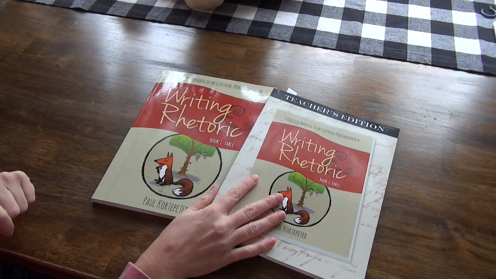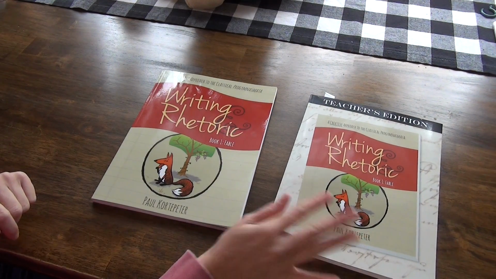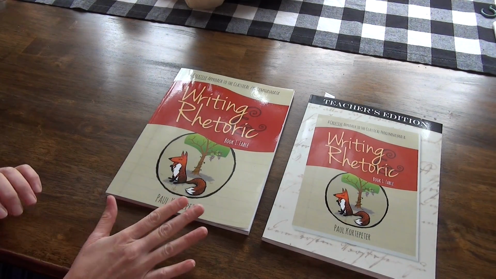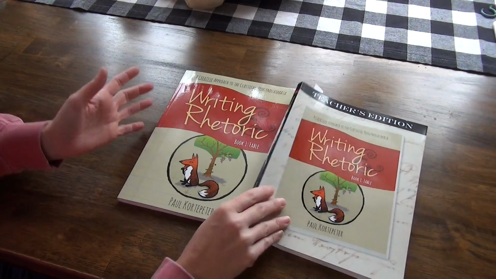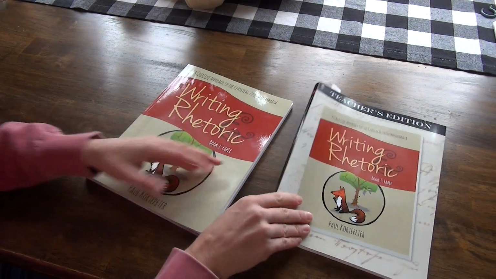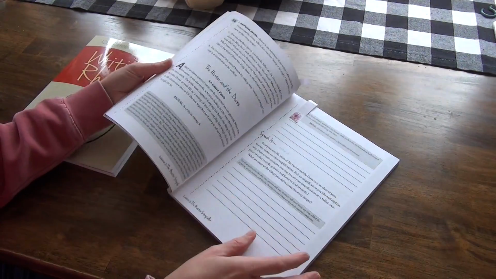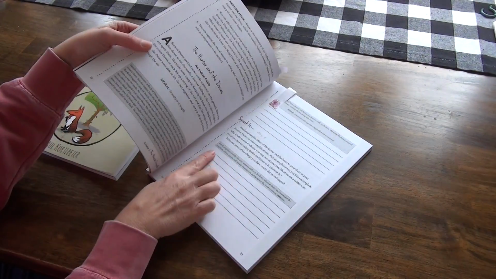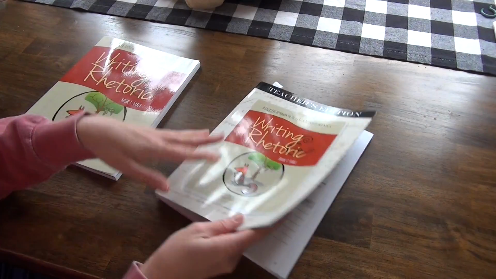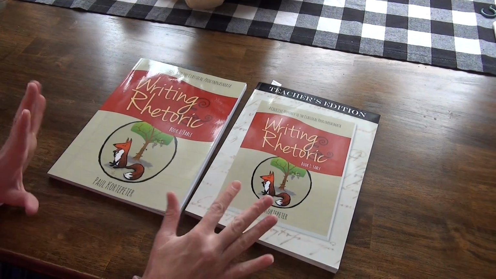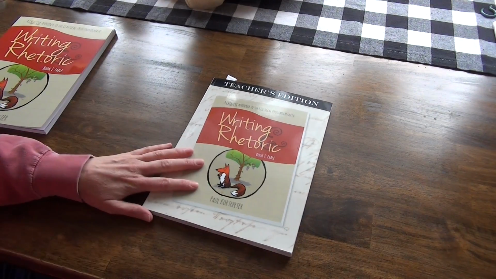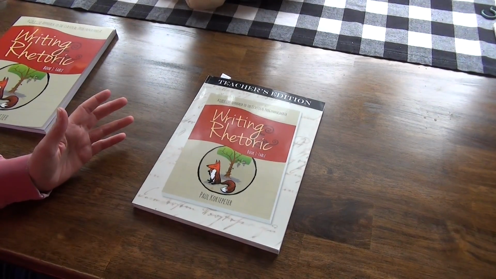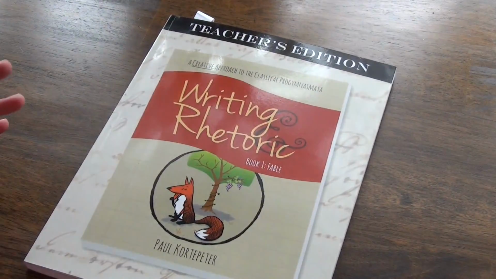I have the teacher's edition right here, and then I have the student's workbook, which is right here. They're pretty much identical, actually. I have the full student text in here with some teacher notes in the gray. So there's very little difference between the two of them. I'll start off with the teacher's manual because it is the one that has the differences in it.